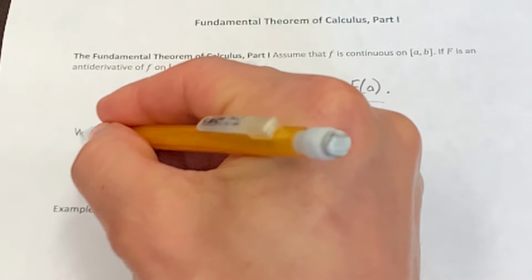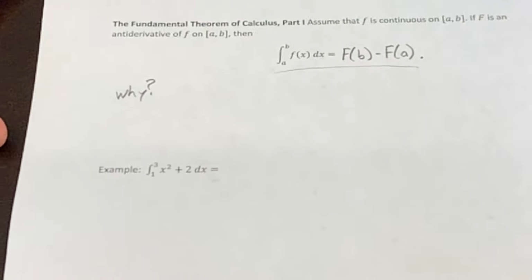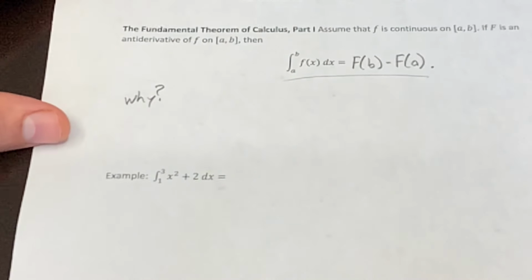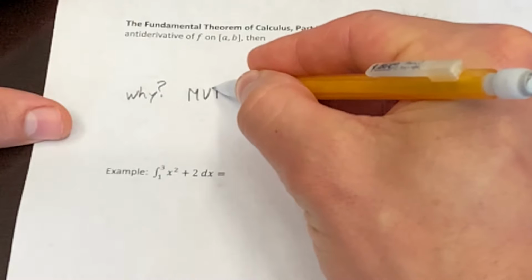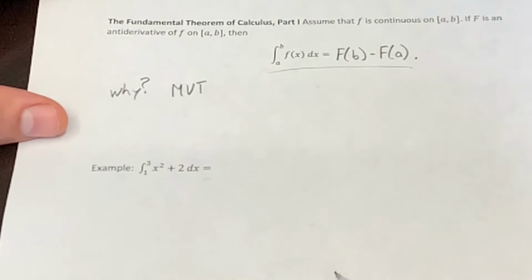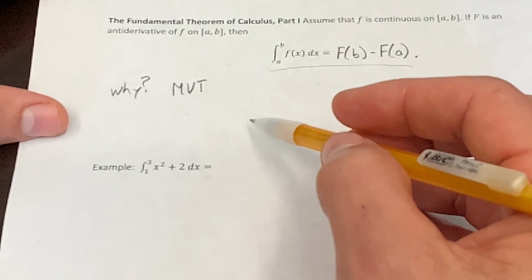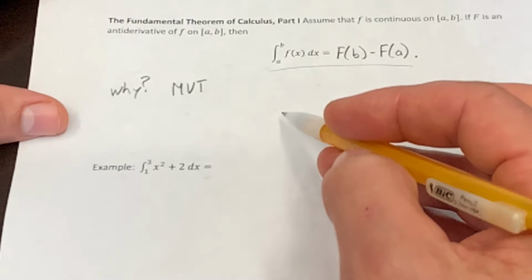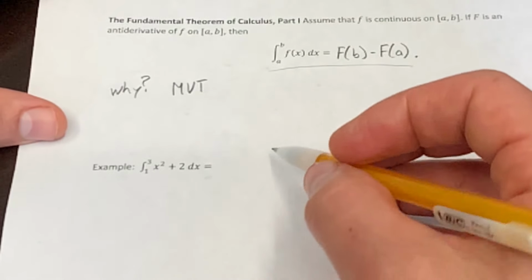It's a little strong to call this a proof, but let's say why. Why should you believe that's true? Well, do you remember the mean value theorem? The mean value theorem basically said if you have a function and you have its average rate of change, there's some place where its derivative is equal to that average rate of change.